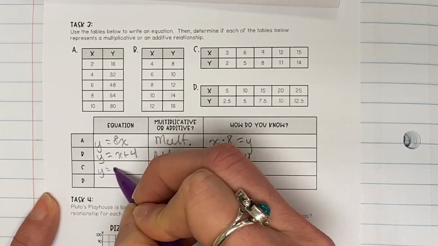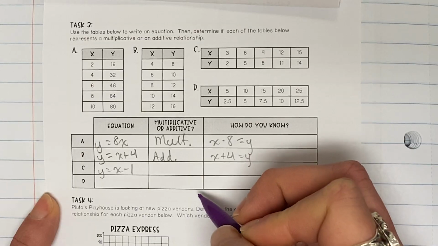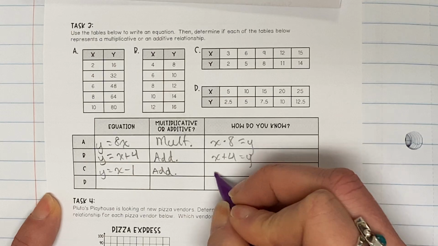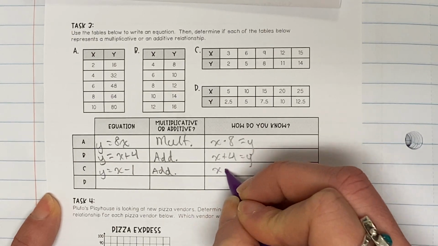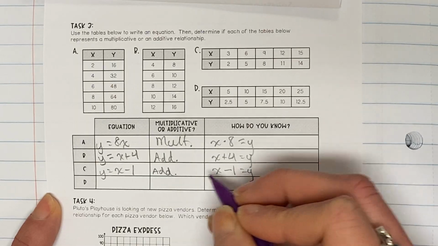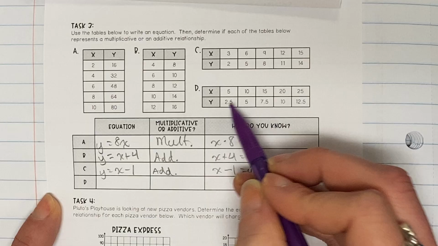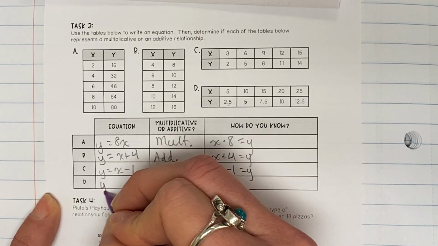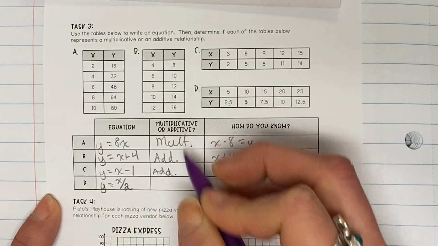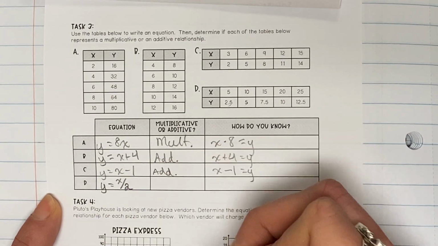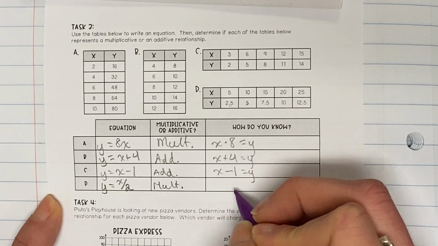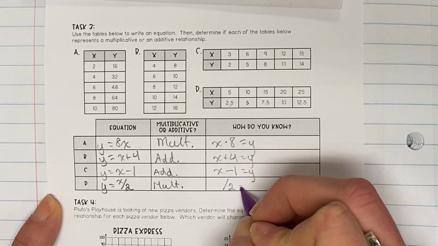On C, y equals x minus 1 or x plus negative 1. That one there as well is an additive relationship, and I subtracted 1 from every x to get my y. And then for my D, to get from 5 to 2.5 and 10 to 5, I took my x and divided it by 2. Division is the inverse operation of multiplication, so this right here shows it is a multiplicative relationship, and I figured that out because I divided by 2 to get to my y.